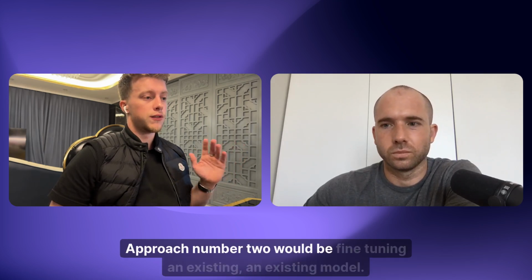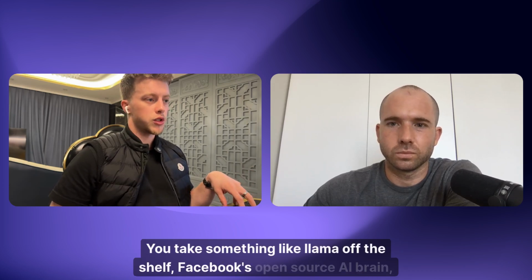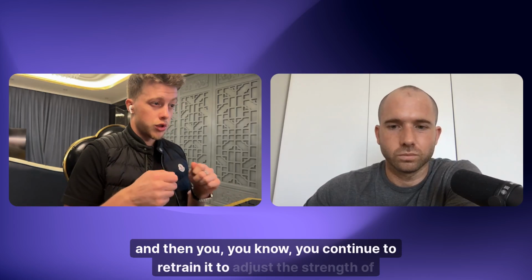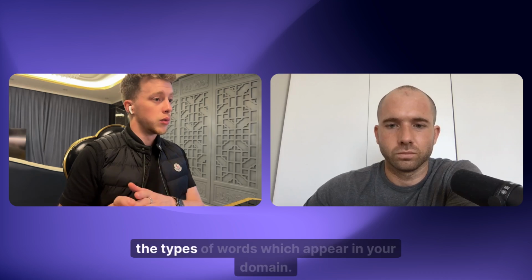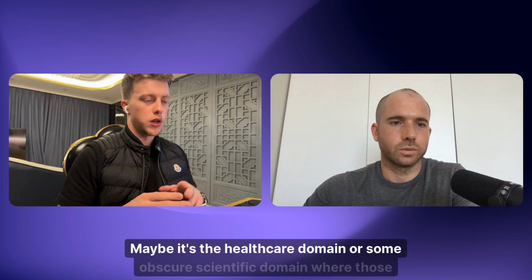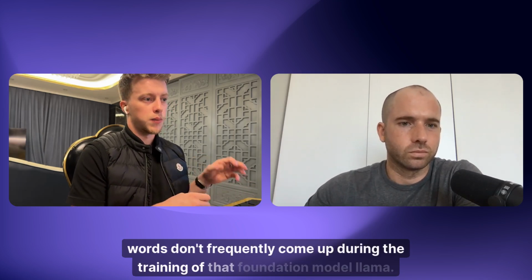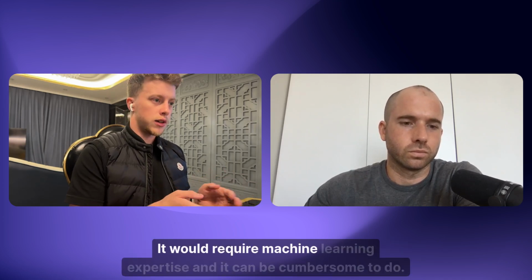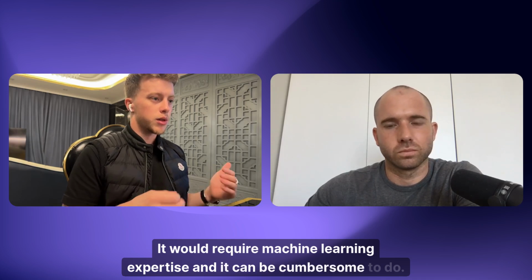Approach number two would be fine-tuning an existing model. You take something like Llama off the shelf, Facebook's open source AI brain, and then you continue to retrain it to adjust the strength of connections in that digital brain so that it's better at predicting the types of words which appear in your domain. Maybe it's the healthcare domain or some obscure scientific domain where those words don't frequently come up during the training of that foundation model Llama. But again, that would require a lot of infrastructure. It would require machine learning expertise, and it can be cumbersome to do.